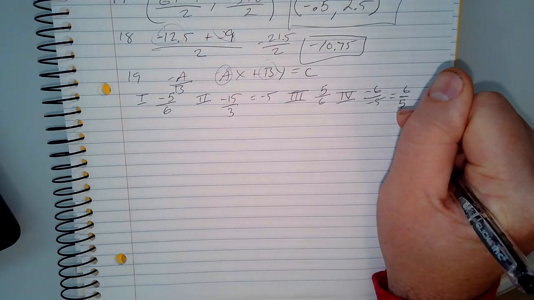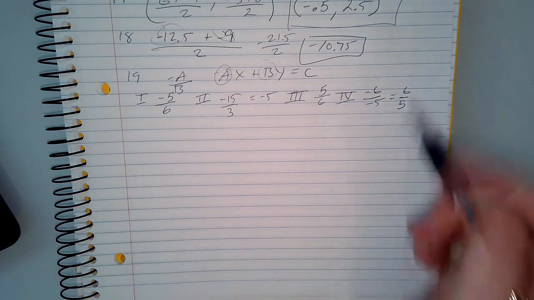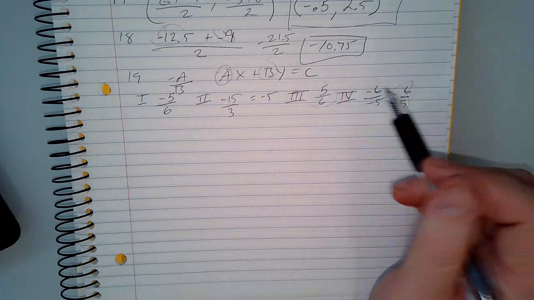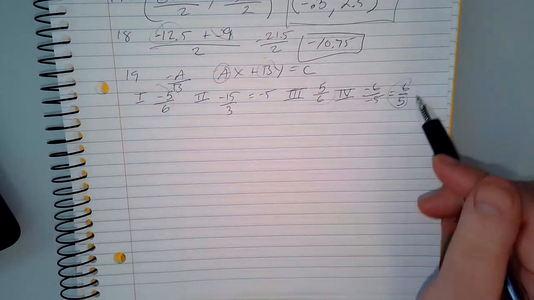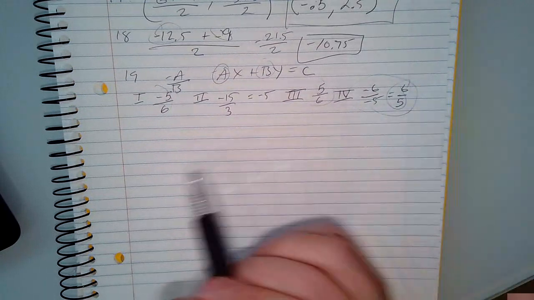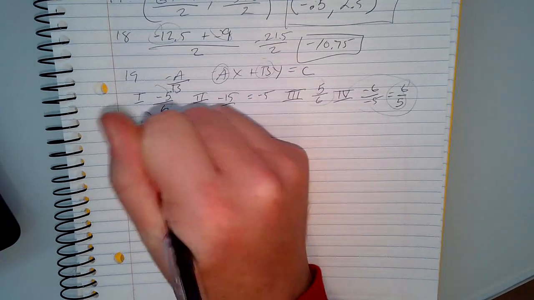So which ones are going to be perpendicular? We need slopes that are flipped and have changed signs. These are flipped, but they're not changed signs. These are changed signs, but they're not flipped. So it's 1 and 4 that are flipped and changed the sign. So that would be B.